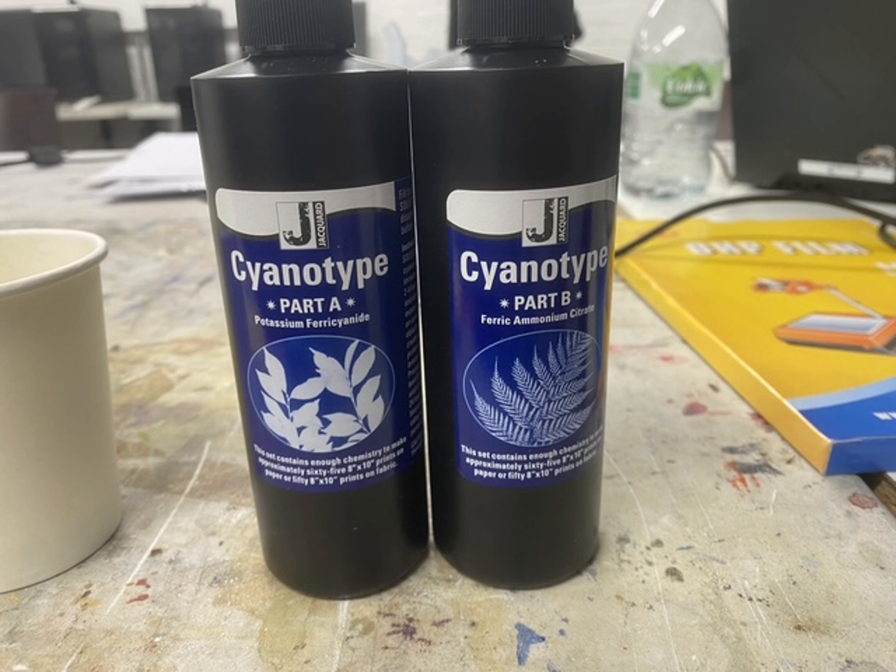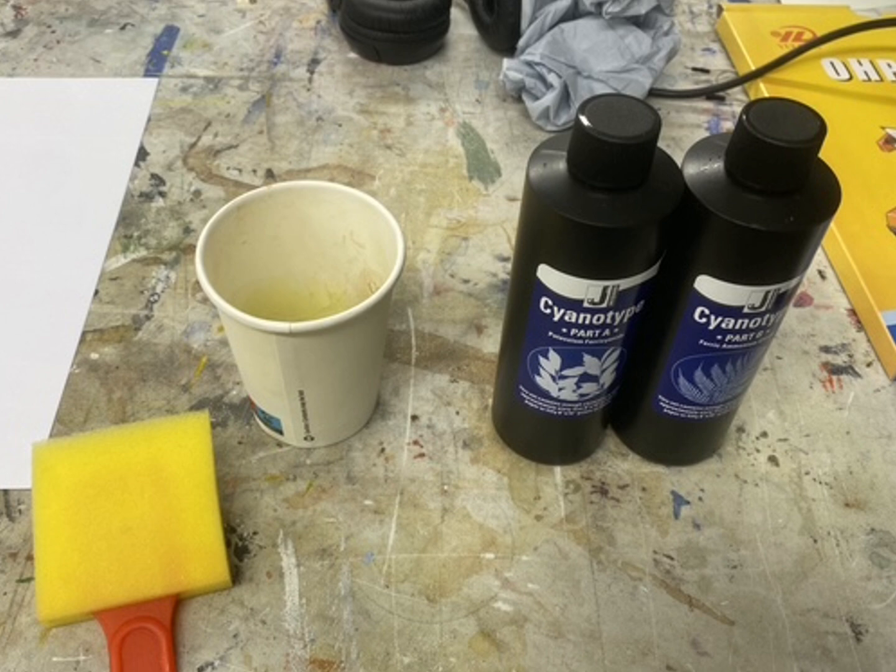What you will need to create your cyanotype is cyanotype liquid part A and B. You will need to mix these two equally in a cup. You will also need a sponge or a brush to apply the solution to a page. You can use plain A4 printing paper. Here is an example of my page with the solution applied, and it gives a pale green colour.